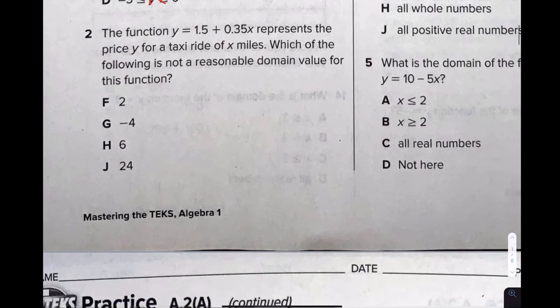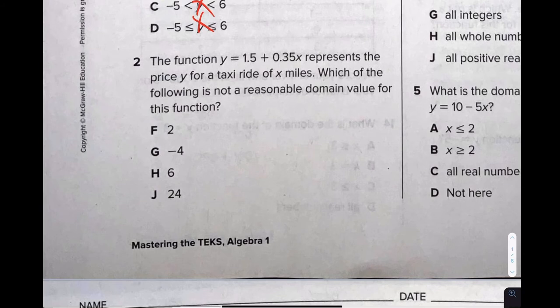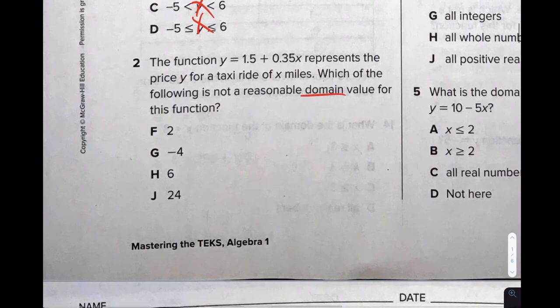We'll do one more for my graph. Or no, we'll just do this one about taxis. We have this equation, and it represents the price you're going to pay if you go on a taxi ride. Which one of these would not be a reasonable domain value? The x is the domain. Domain is x. And it says x is measuring the miles.